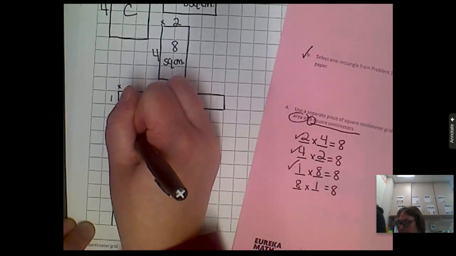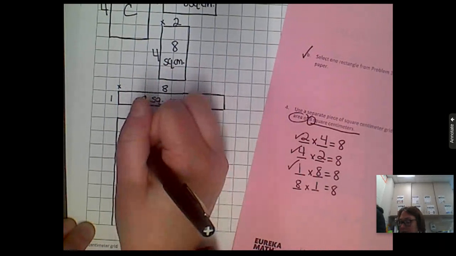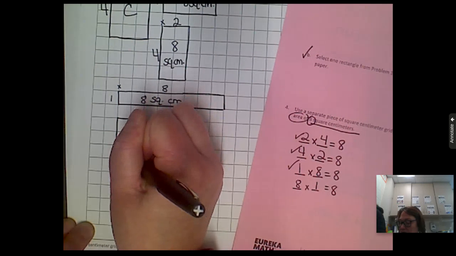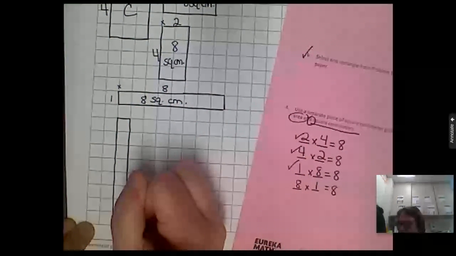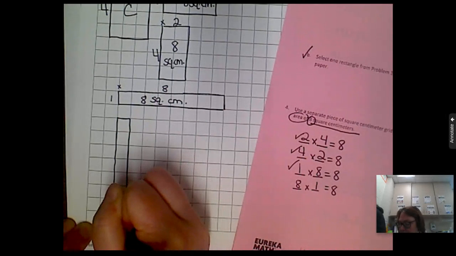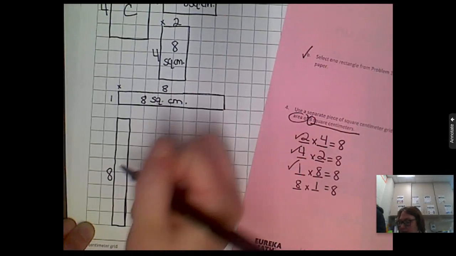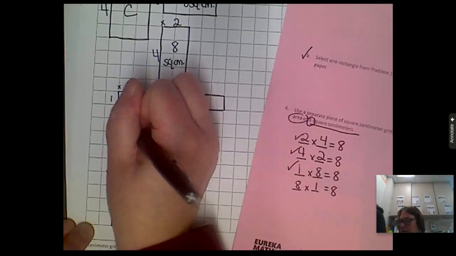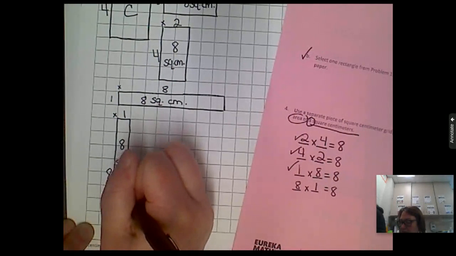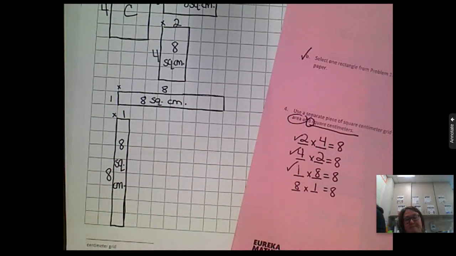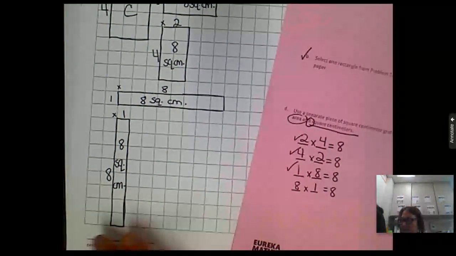So this one, instead of being long and skinny like that one, is tall and skinny. Again, make sure you're staying right on that line. 8 rows times 1 in each row is 8 square centimeters. And there we have it.